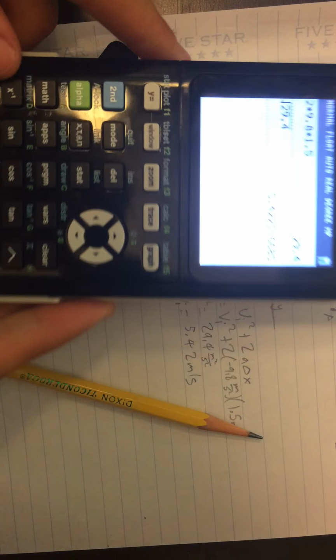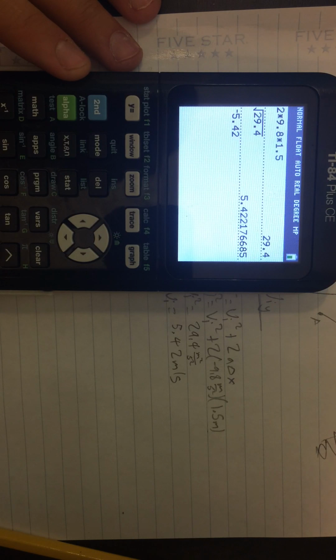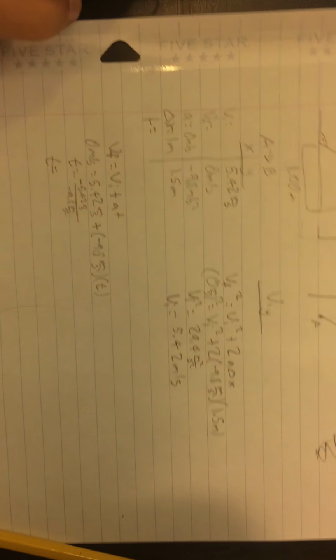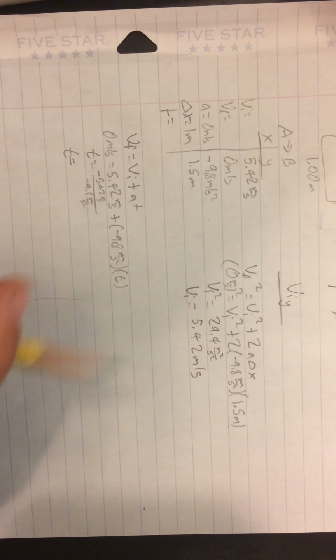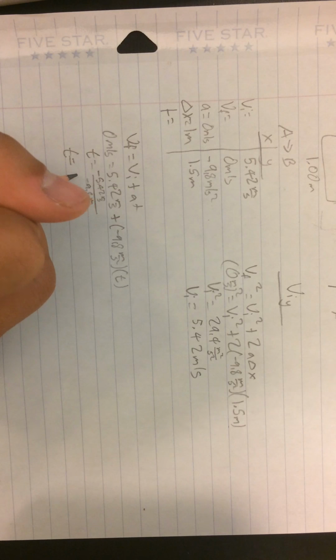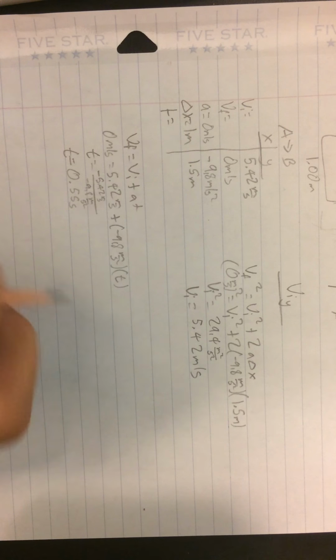So negative 5.42 divided by negative 9.8 is equal to 0.55. So now we know that the total time until it reaches the apex of its height is 0.55 seconds.